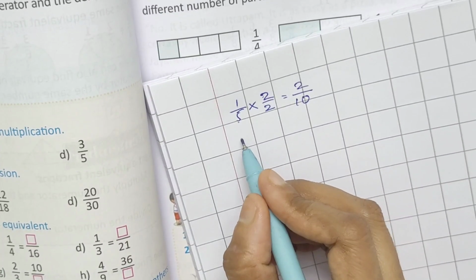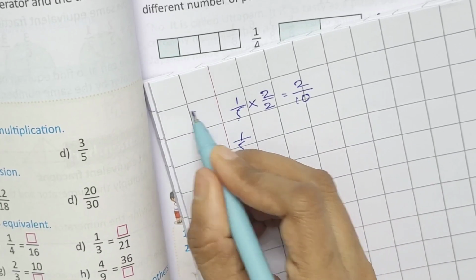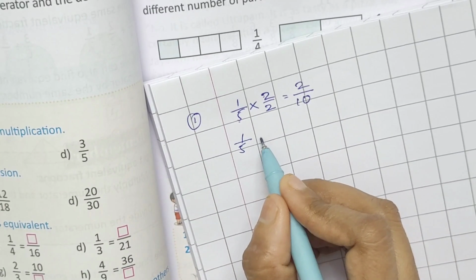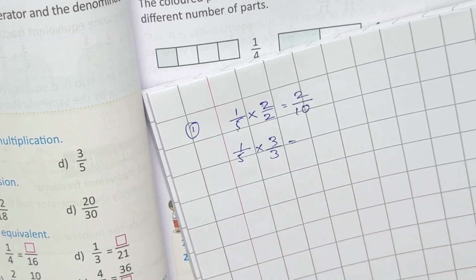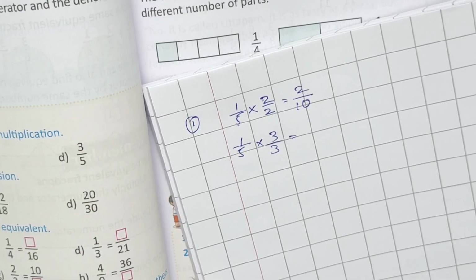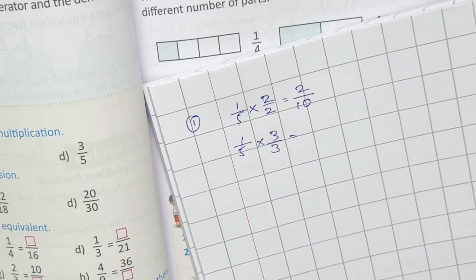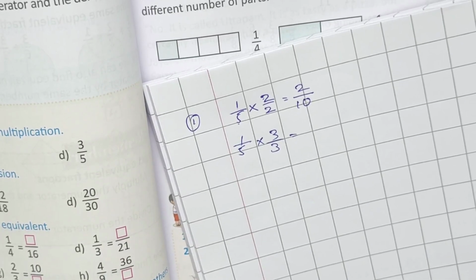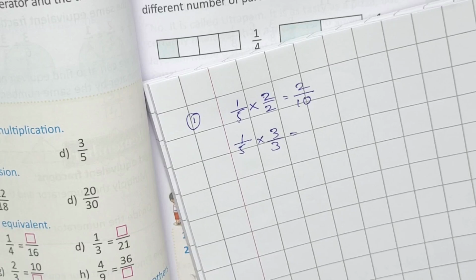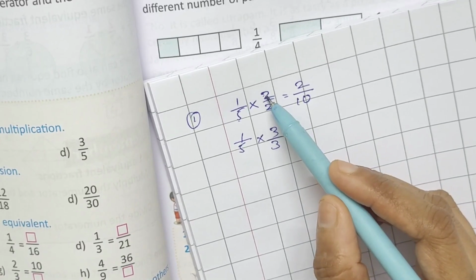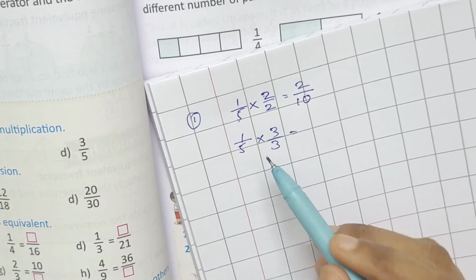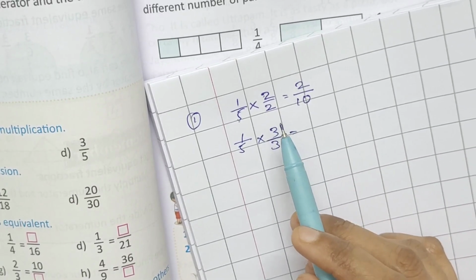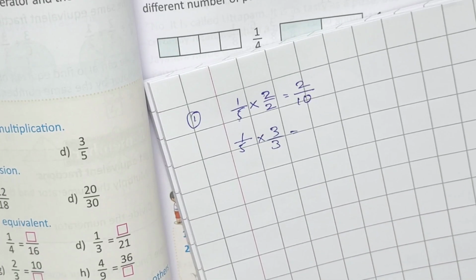Okay. Next, 1 by 5 into 3 by 3. So remember how to do this. If it is a division or if it is a multiplication, to find out the equivalent fractions, numerator and denominator should be same. Okay. So if you take here 2, then you have to take the denominator 2 also. If you take the denominator 3, the numerator also should be 3. Okay, the same number you have to take.